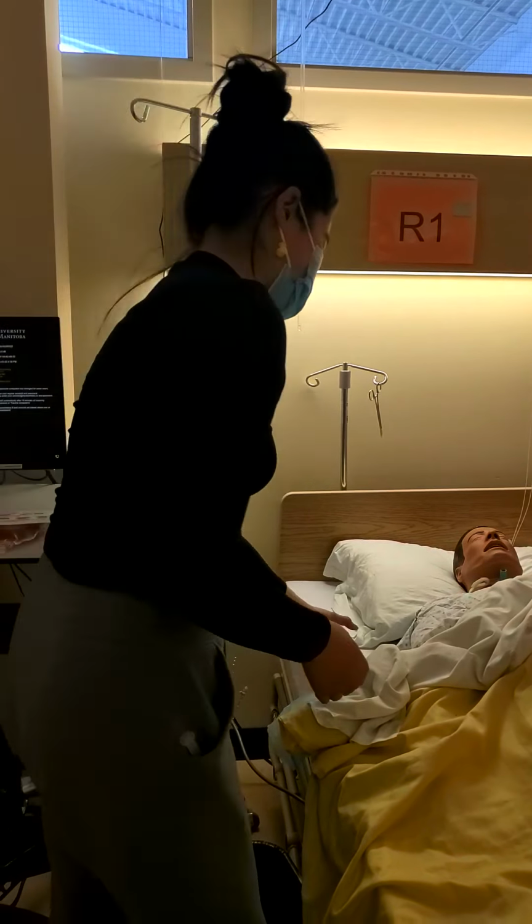And I'm just going to prime my line here. So now I'm going to be starting my feeding. So I'm going to make sure this is clamped first.